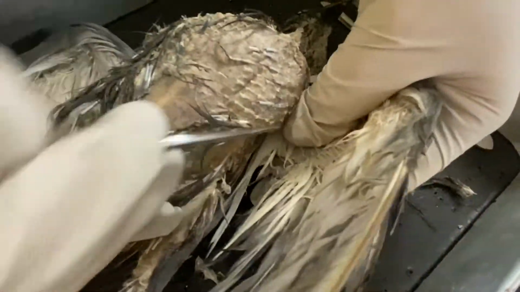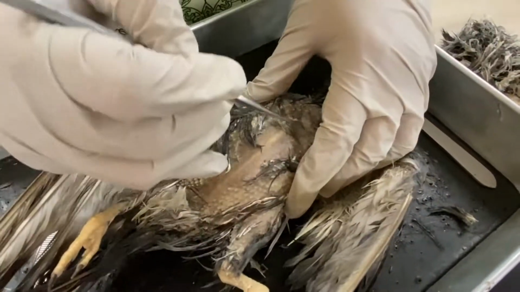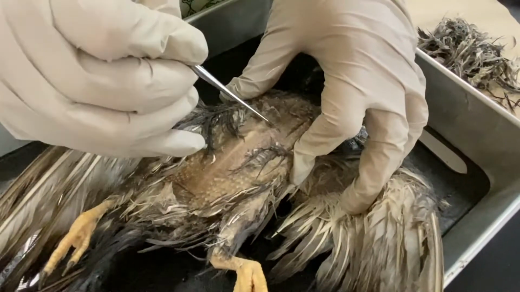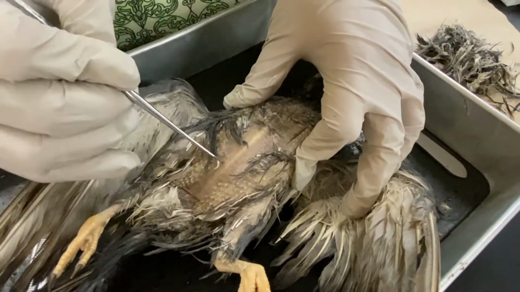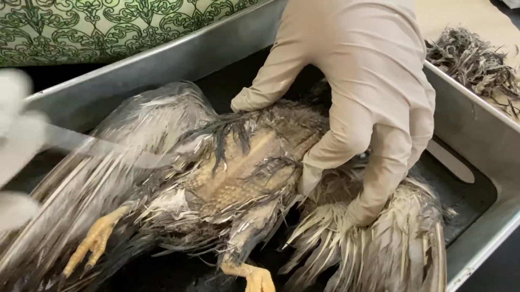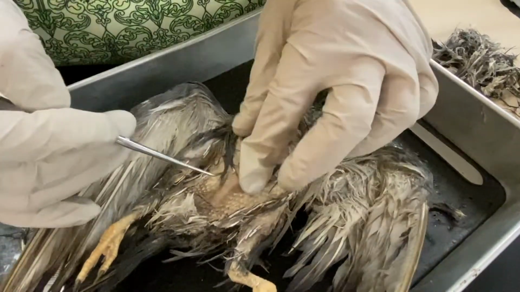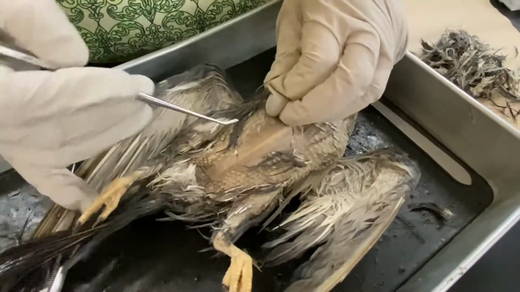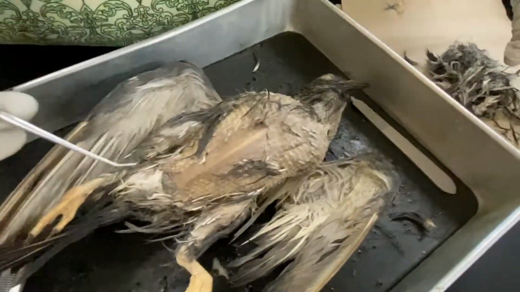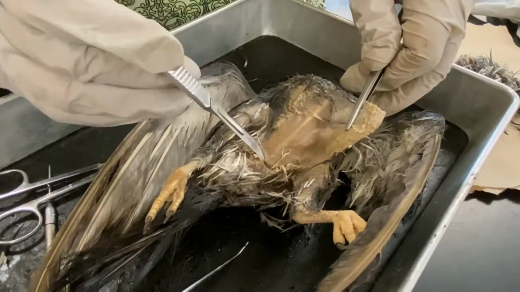And all of the flight is controlled by the pectoralis muscle. So there's so many muscles here. That's why bird meat, when you typically eat chicken breast or turkey breast or whatnot, because you're cutting through this huge wealth of muscles. Okay.